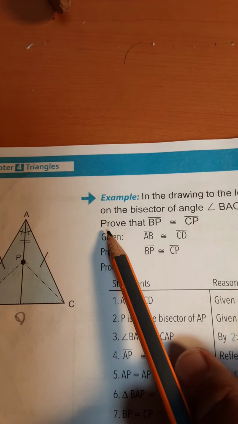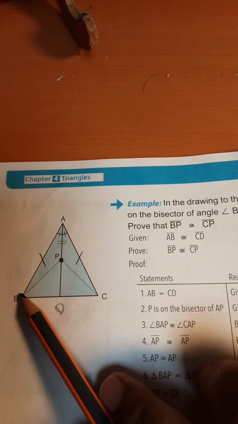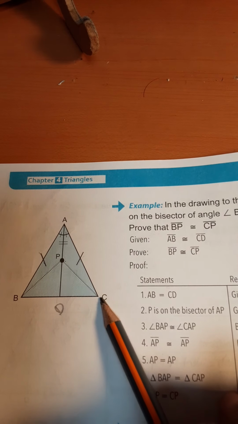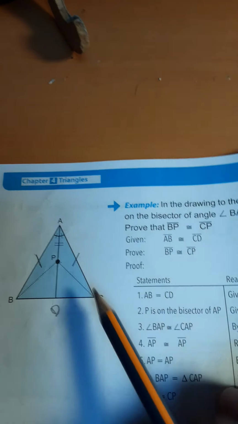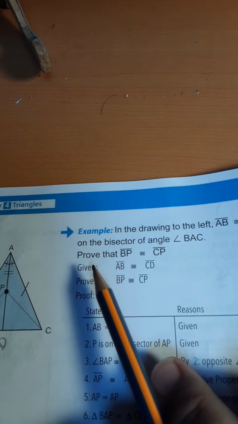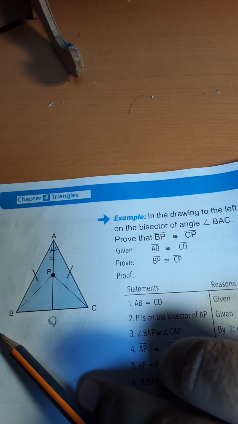So what are they asking from us? They're asking us to prove that BP, which is here, is congruent to CP, which is here. Now, what are they giving us? They are giving us that line AB, which is here, is congruent to CD.